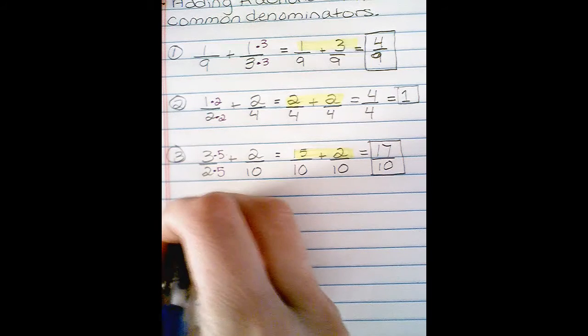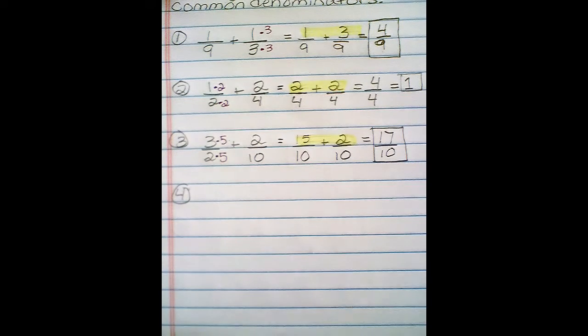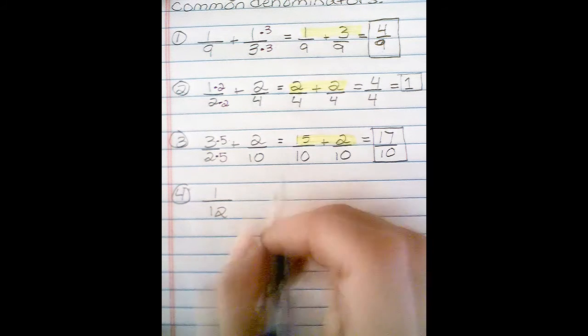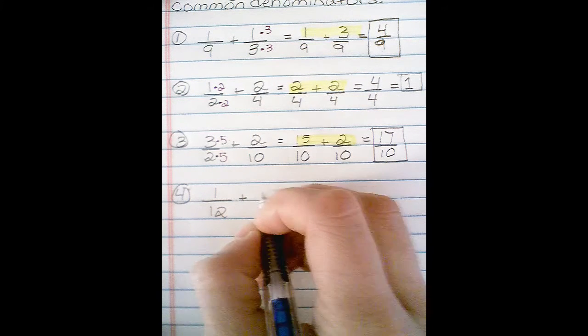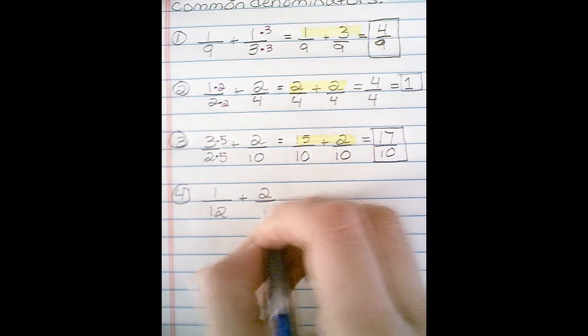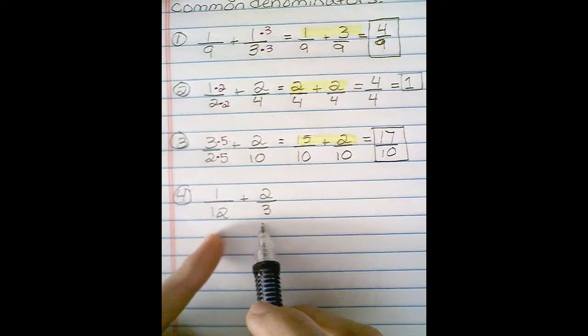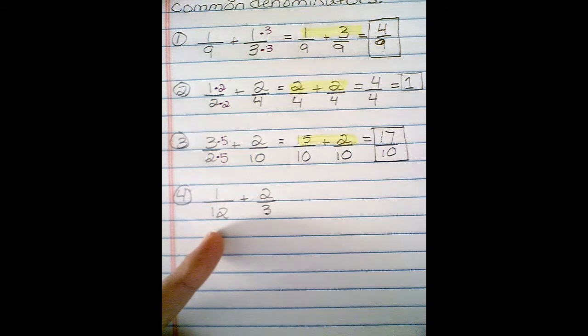So, number 4, the final problem for this video. Okay, number 4, we will have 1/12 plus 2/3. Alrighty. So, just like the others, I can see that I do not have common denominators.